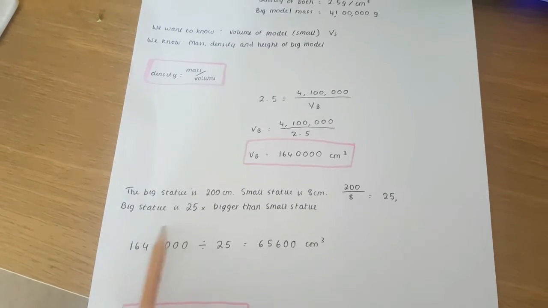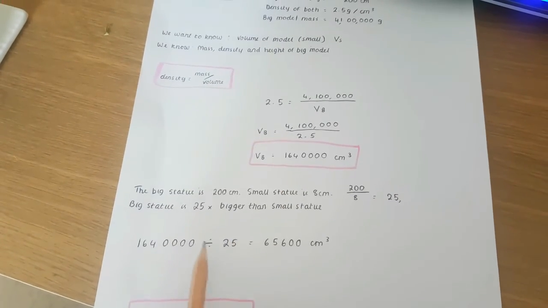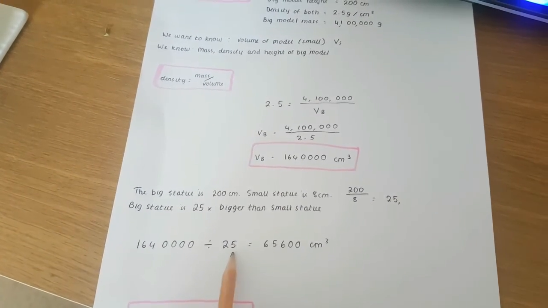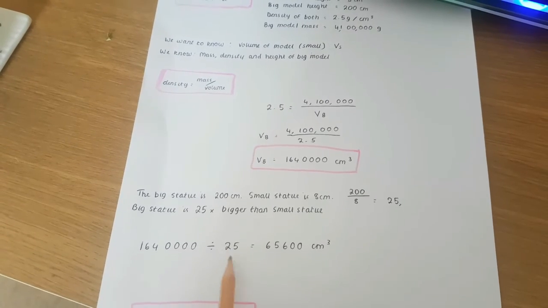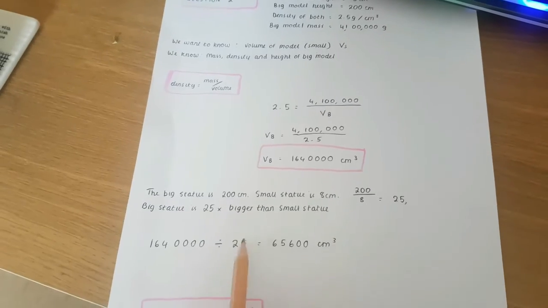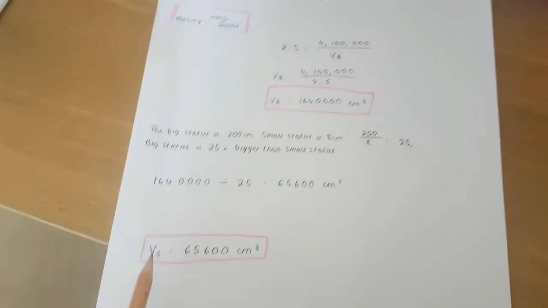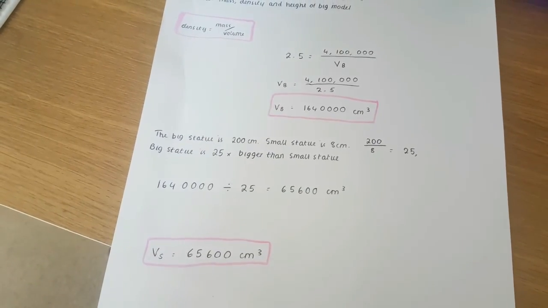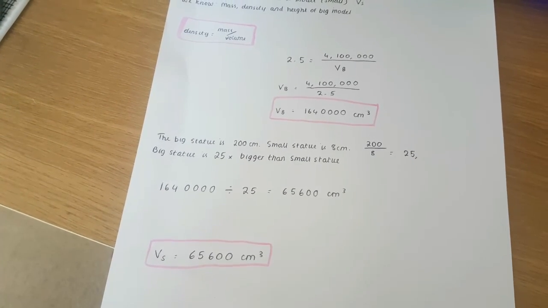So, I have the volume of my big statue here, and I've divided it by 25 because obviously the small statue is 25 times smaller than the big statue. And this gives me the volume of my smaller statue here, which I've put as VS is 65,600 centimetres cubed.